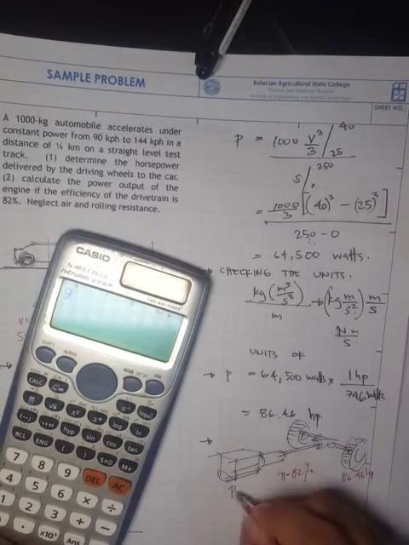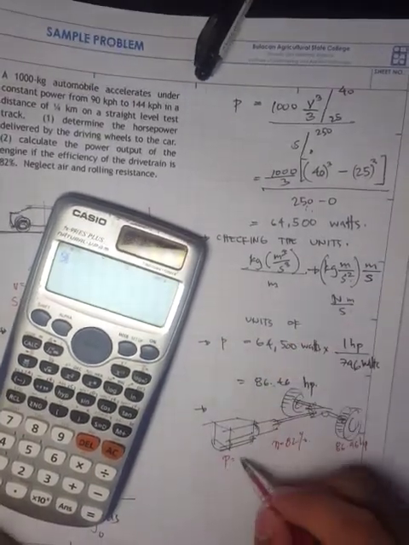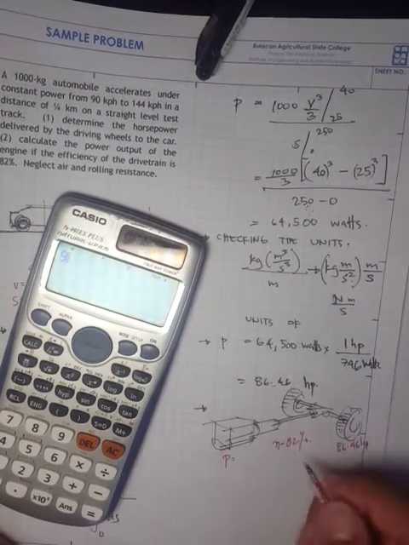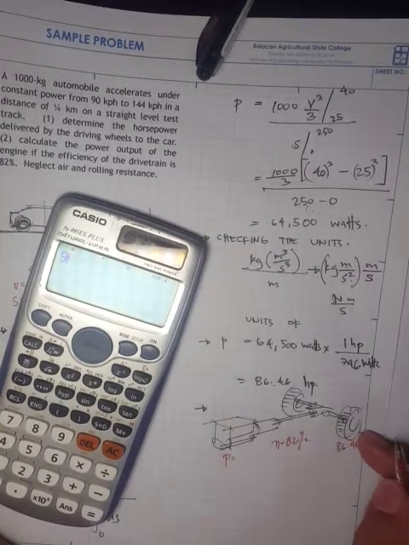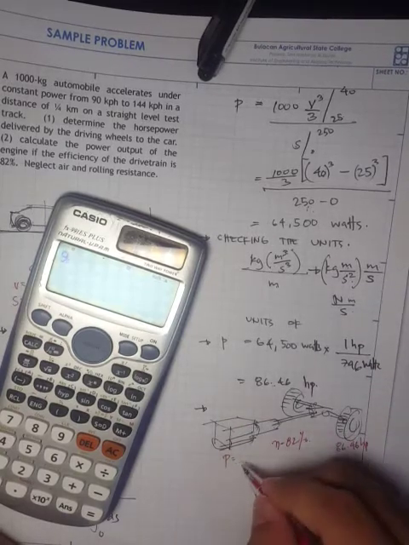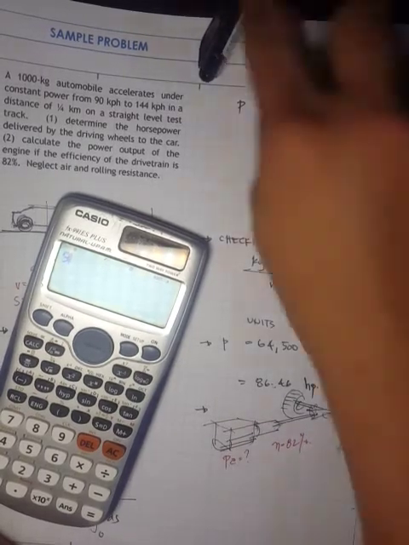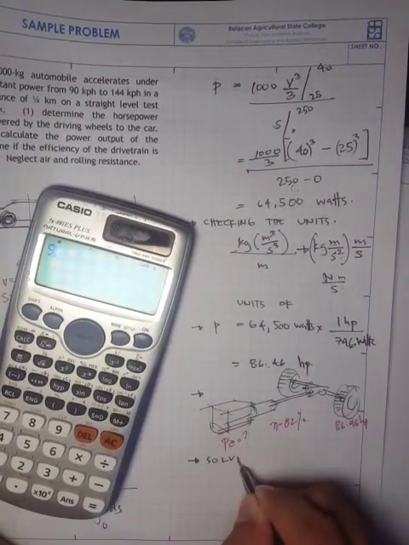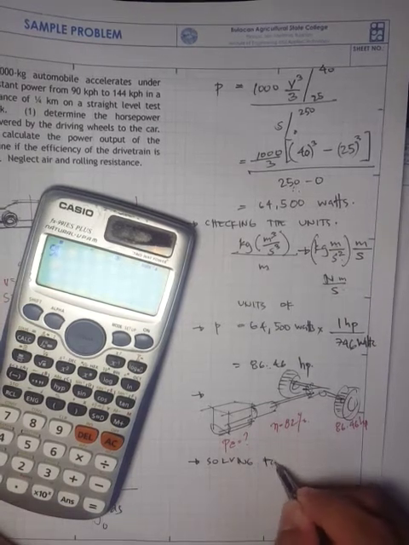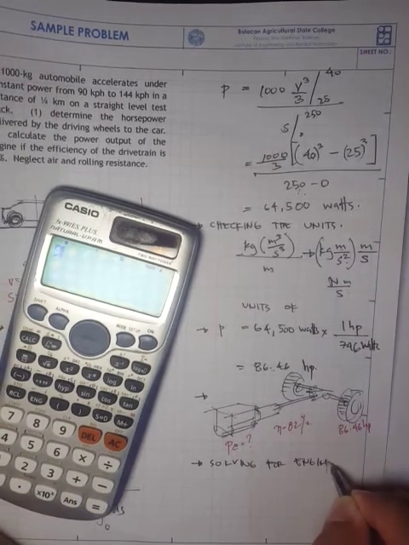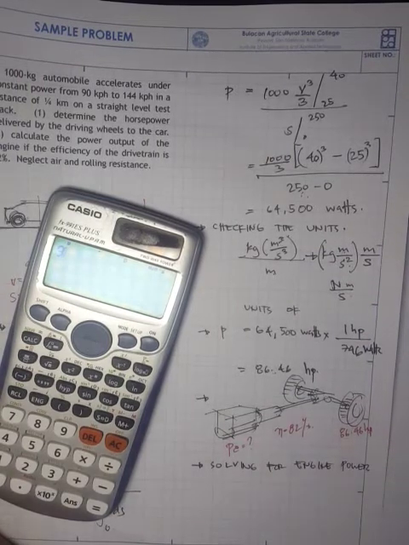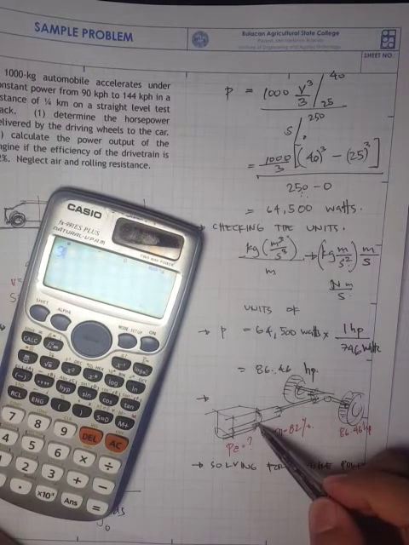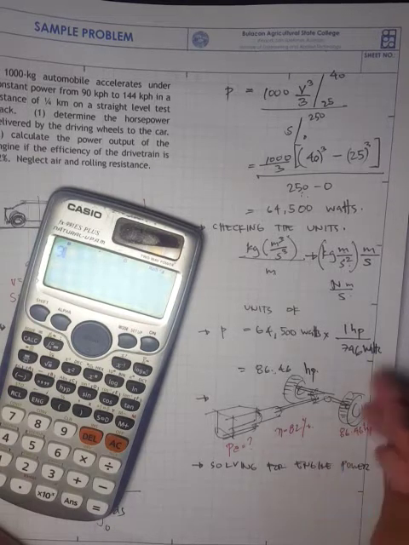So the question is, what is the power from the engine? This is the main power source. Let's say this is the input, this is the output power. So P engine is equal to, solving for engine power. Take note, engine power, I don't know if this is brake horsepower.